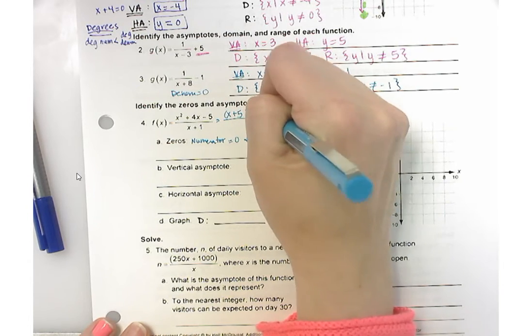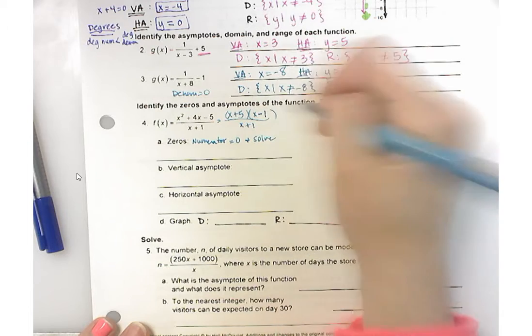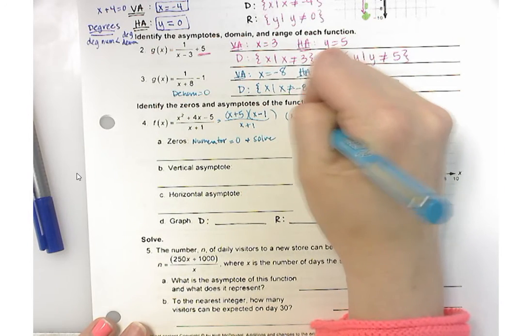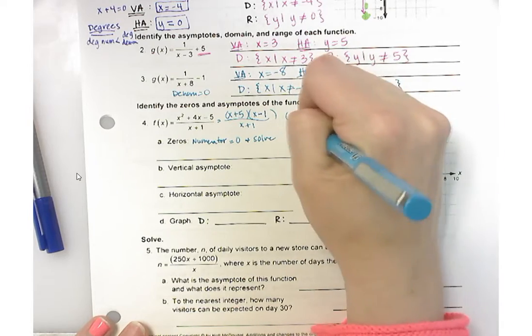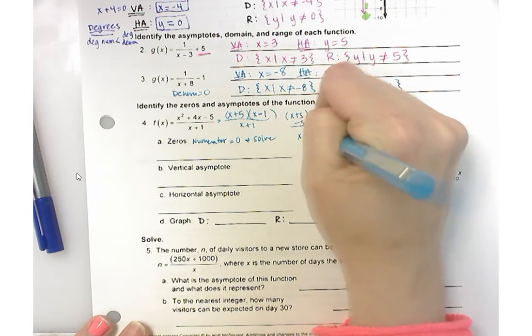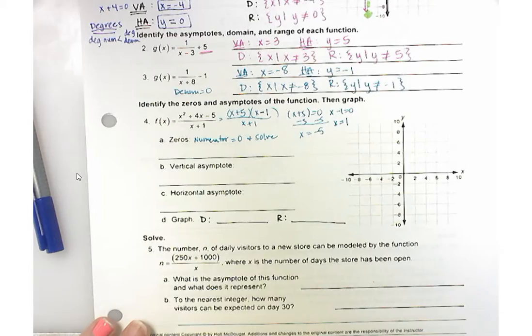And then I want you to write your zeros as a coordinate point. So your zeros are -5, 0, and 1, 0. And then if you want, you can automatically put those on your graph. -5, 0, and 1, 0.